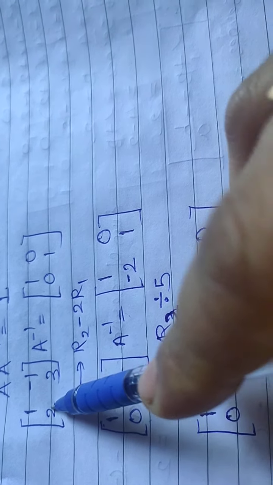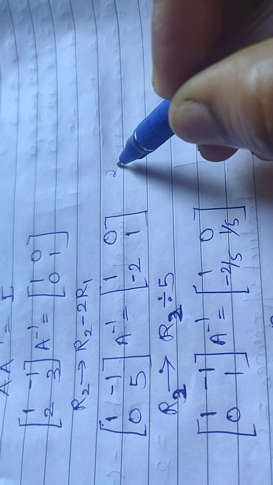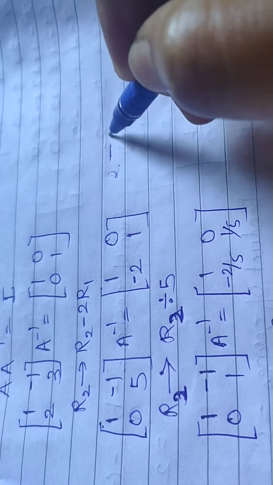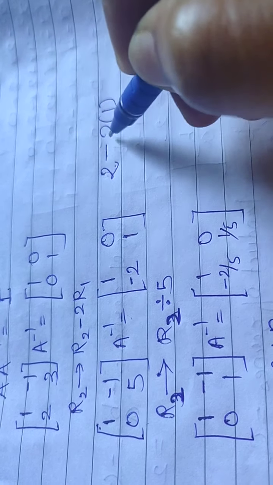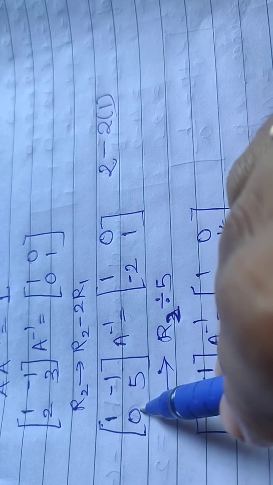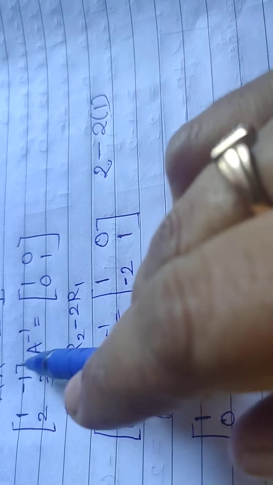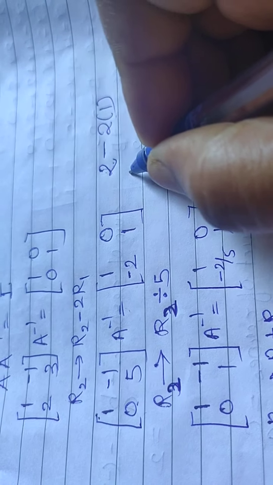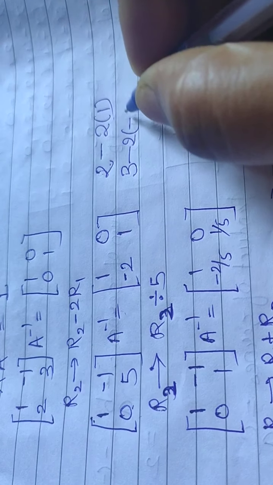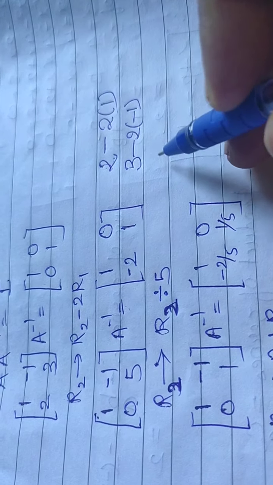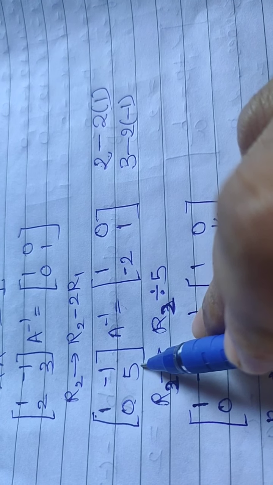This is the R2 element, 2 minus 2 into 1. We get this element 2 minus 2 into 1, which will become 0. The second element is 3 minus 2 into minus 1, and now it becomes 3 plus 2, that is 5.